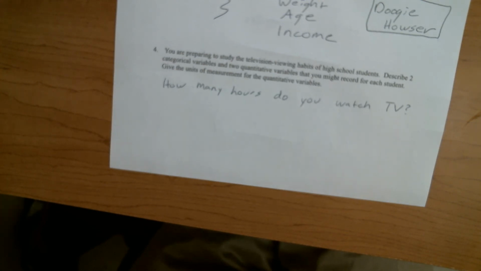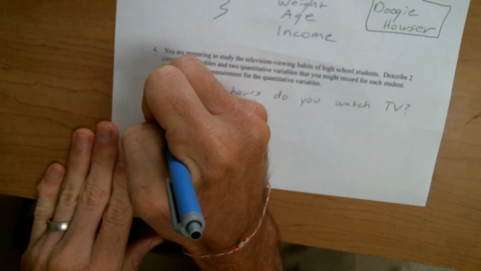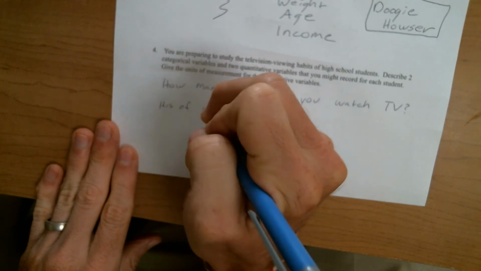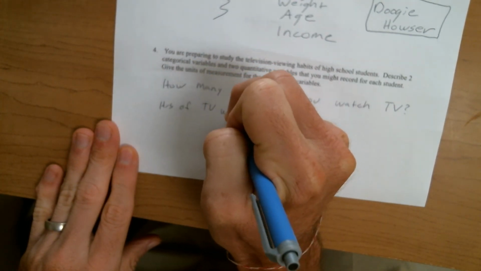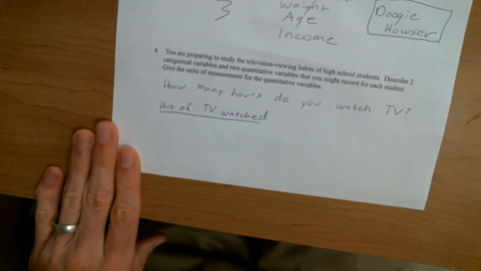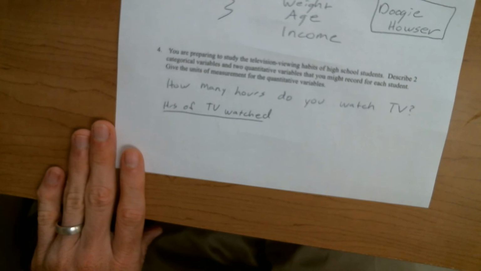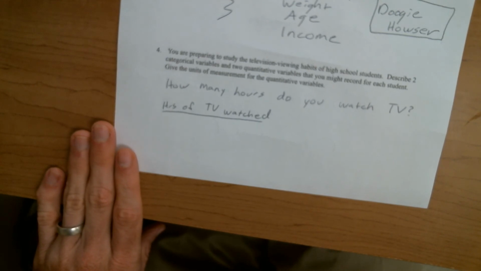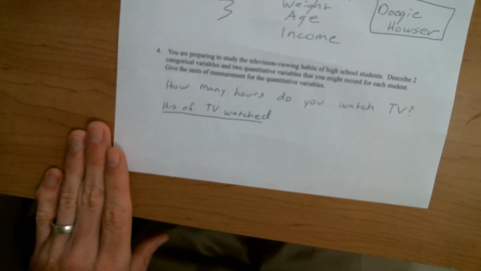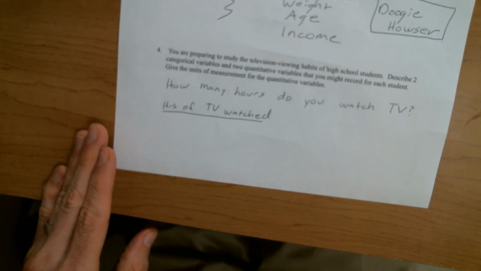So you have to be careful how you're asking questions, because one variable you might want to know is hours of TV watched. But depending on how you define that, you could get very different answers. So it's important that when you're designing surveys, when you're collecting data, you're always very specific about what you're looking for. You don't want any ambiguity where different people could answer the question in different ways.